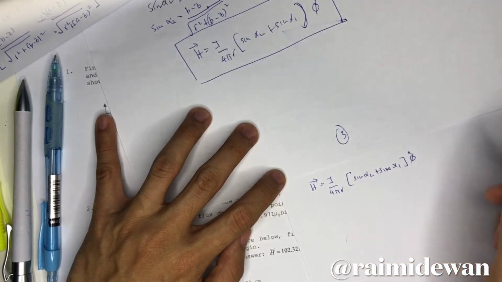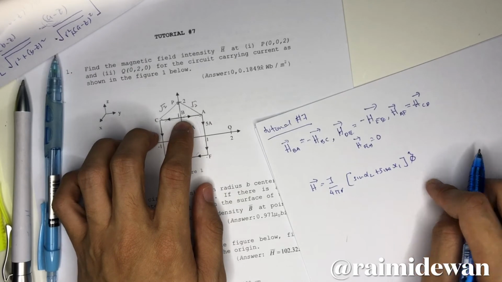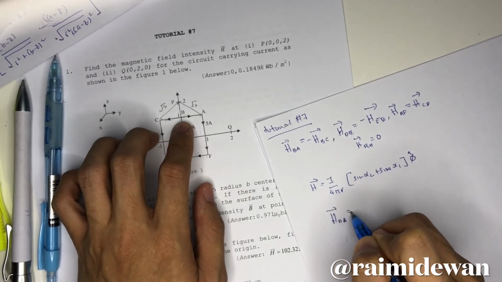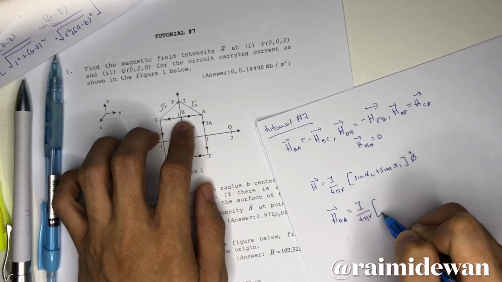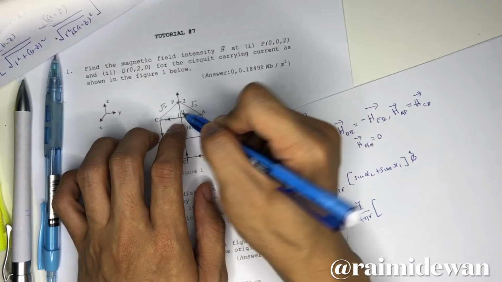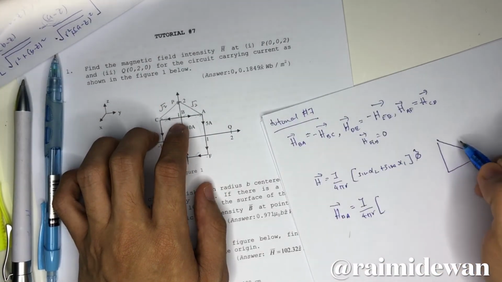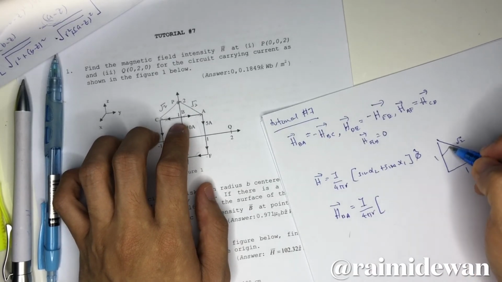Now we want to solve for HBA. So we take out I over 4 pi r, and this is your alpha 2.